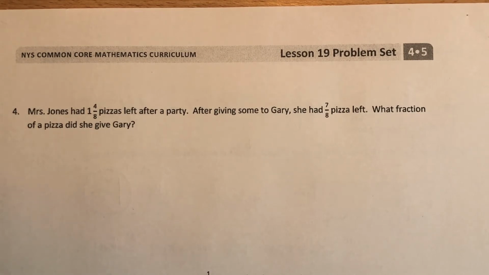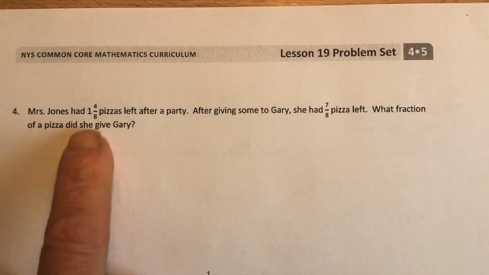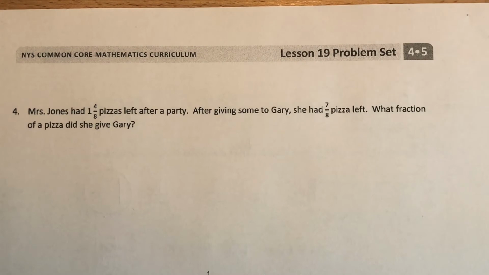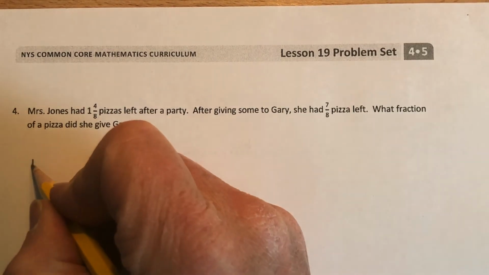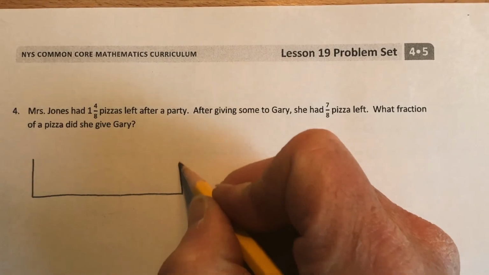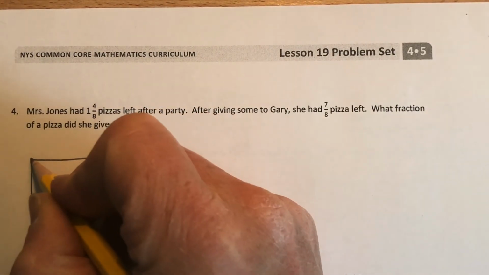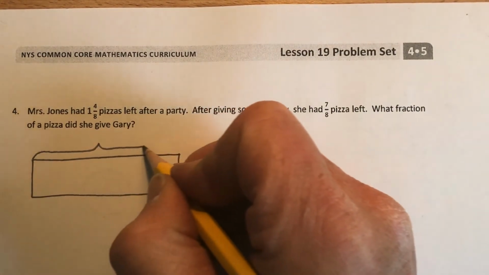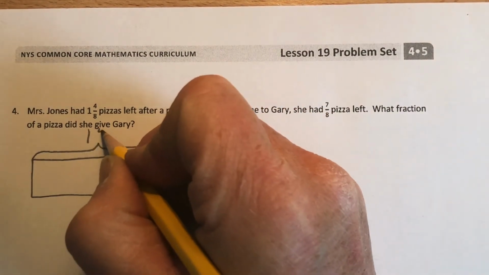Okay, so you probably know when you go to a pizza party or even a birthday party, there's always pizza left over. But when those pizzas come out of the boxes, they're cut into slices, right? I can see that the unit here is 8ths. These pizzas were cut into 8 pieces apiece. So what I want to do is talk about how much she had left over at the party. So she had a total, draw one big rectangle, she had a total of 1 4/8 left over.